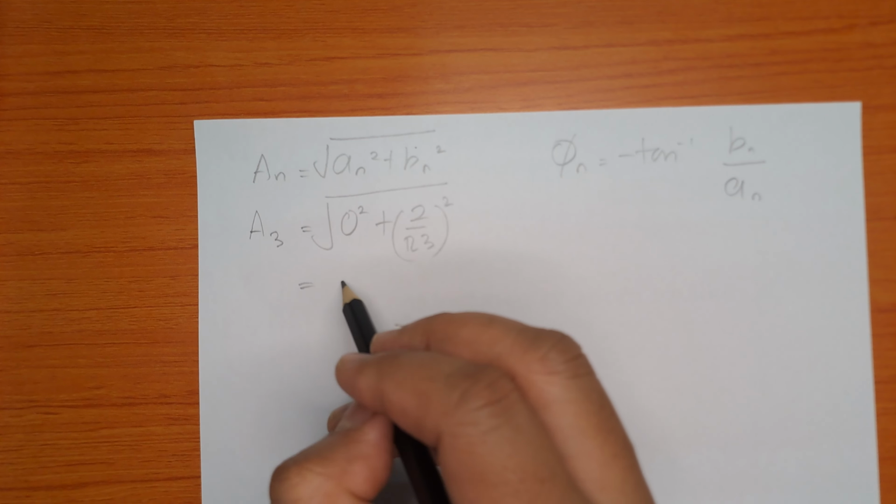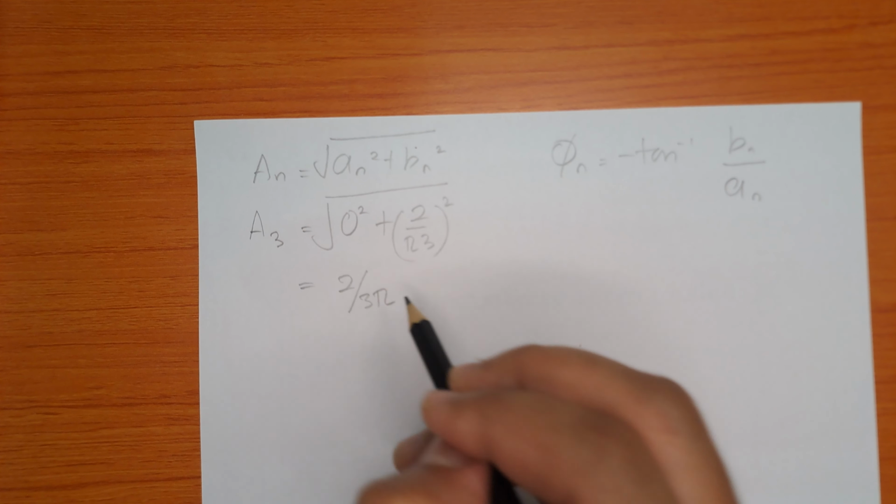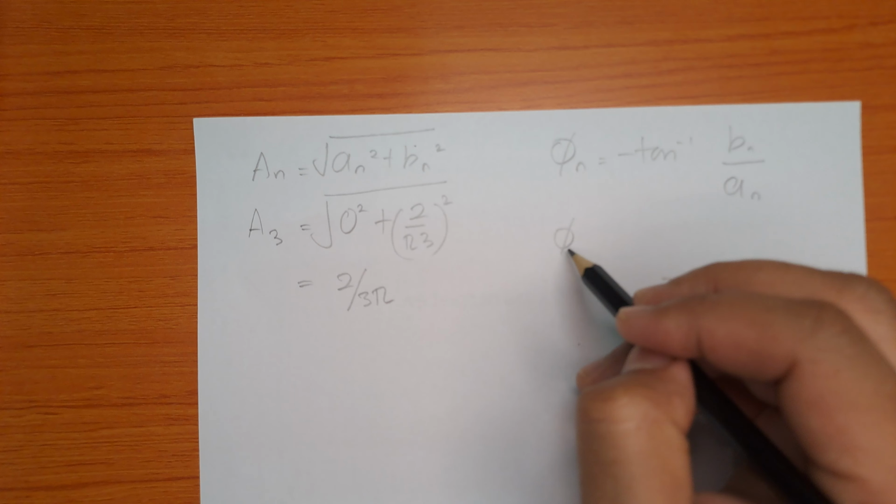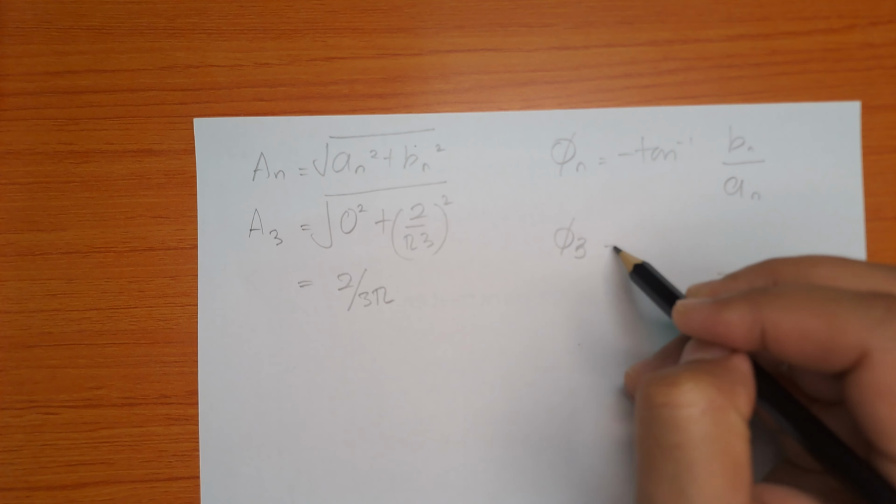So A3 is basically 2 over 3 pi. How about phi 3?